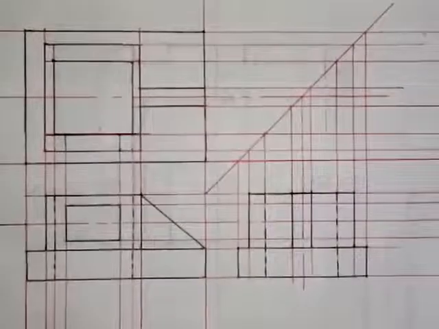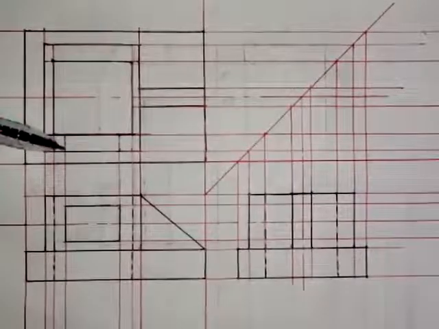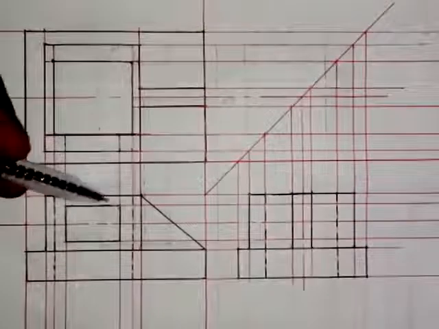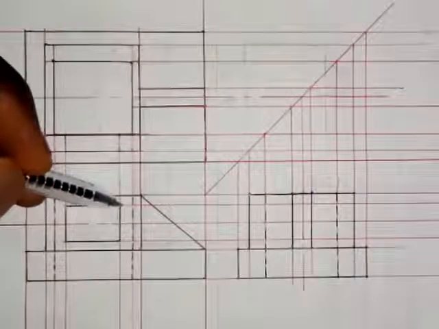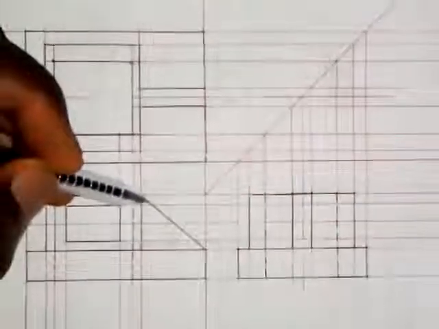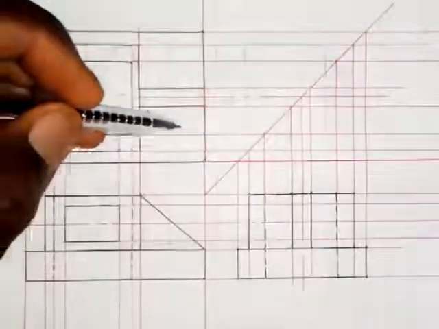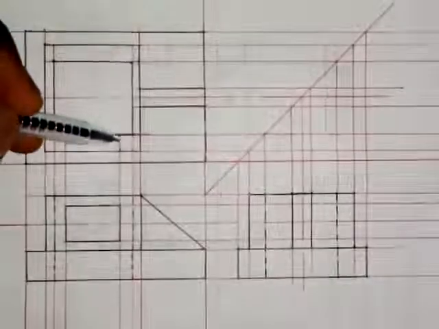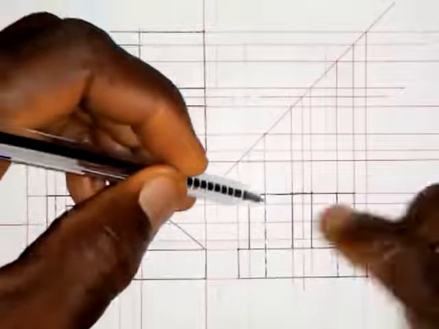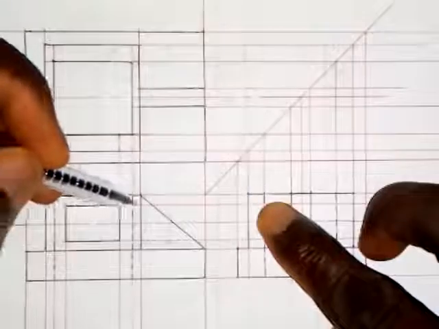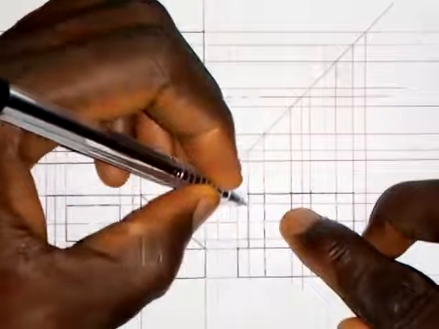All right, and then what about this one? All I need to do is to come here. I can only see it here. I'll just follow this line. If I follow this point and I come down here, this is the starting point and to end here.